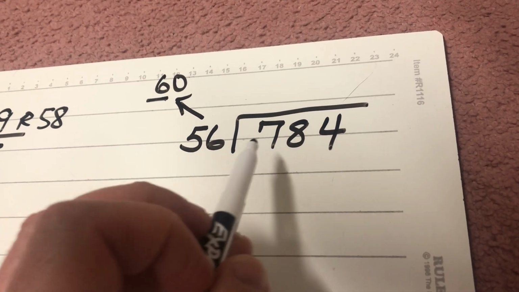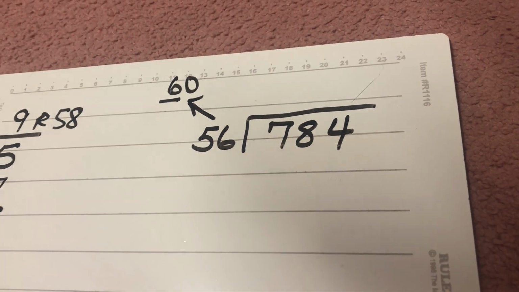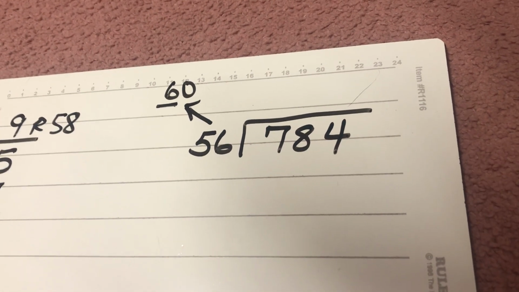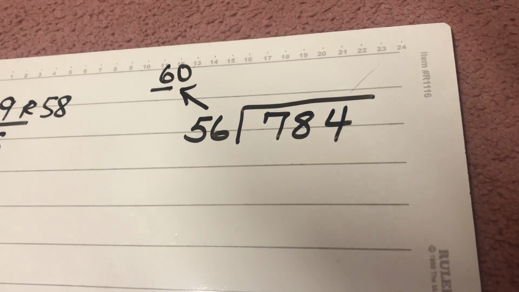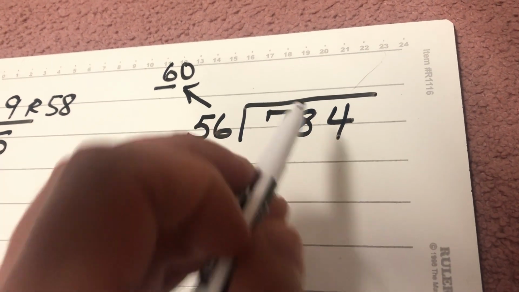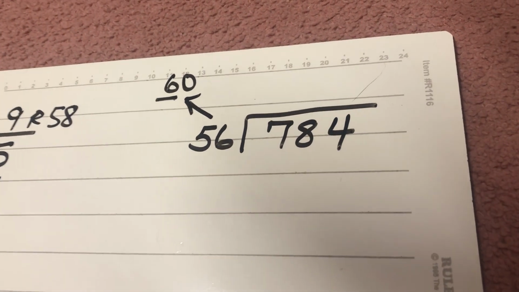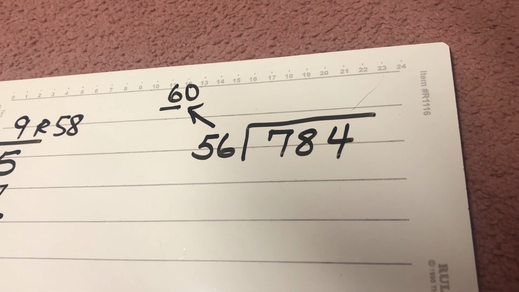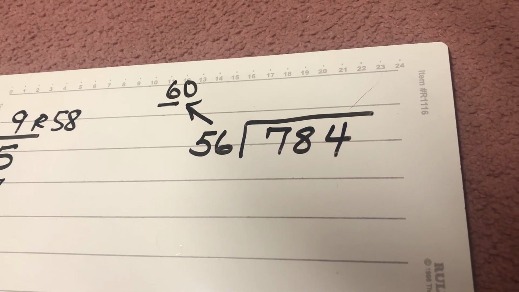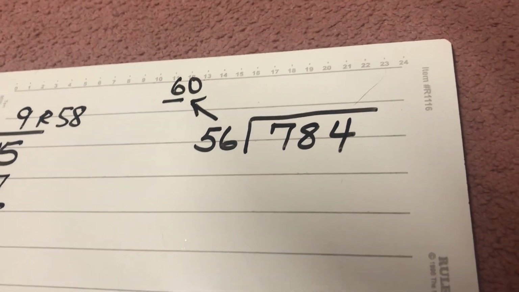Now I know that 56 cannot go into 7, but I am pretty sure that 56 can go into 78. And I think that the number of times that 6 can go into 7 is the same number of times that 56 can go into 78. Well, 6 can go into 7 one time. I know that 56 times 1 is 56. So I have to make a decision if I want to put the 1 above the 8 and a 56 here, or do I want to go bigger?